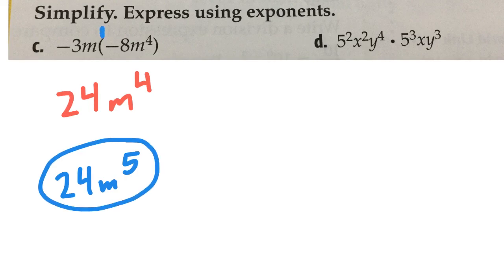Correct. So since this m did not have an exponent, we could think of that as being m to the first power. So we're multiplying m to the first times m to the fourth. That should be m to the fifth. So 24m to the fifth would be the correct answer there. Any questions on C?